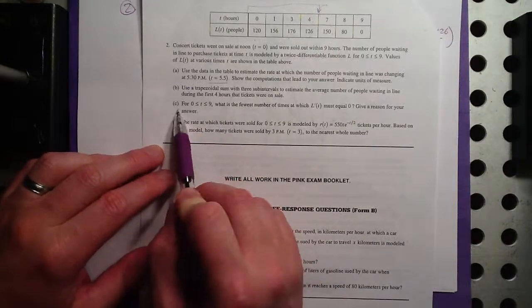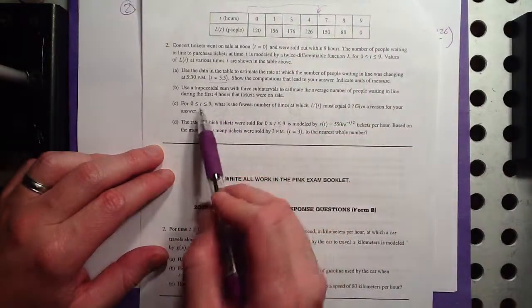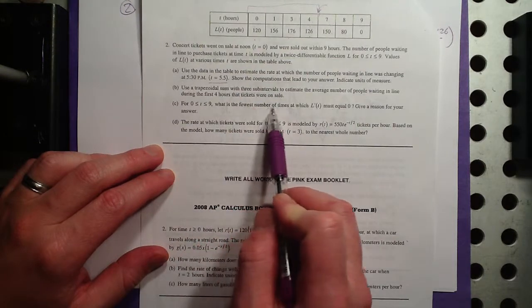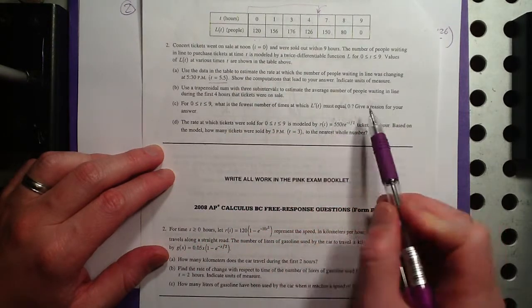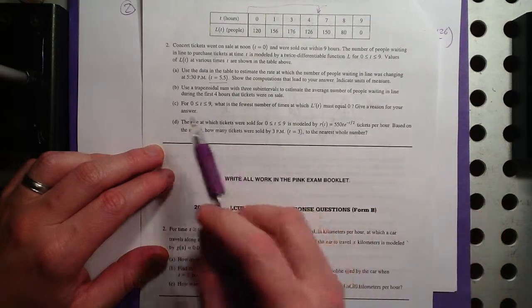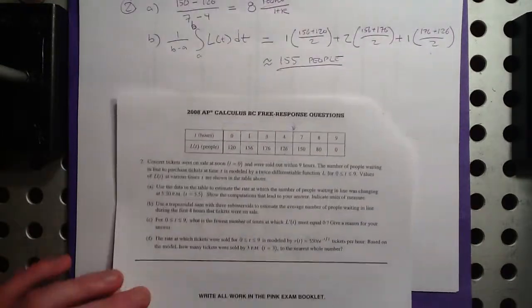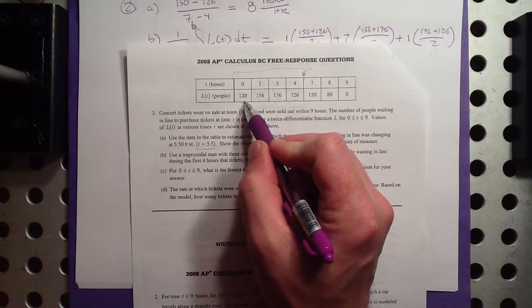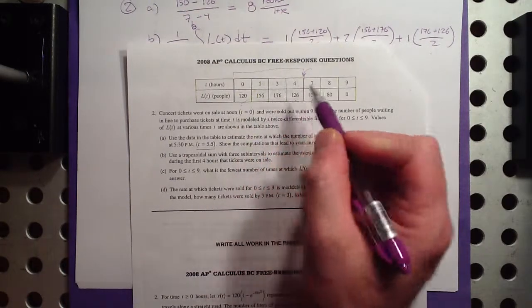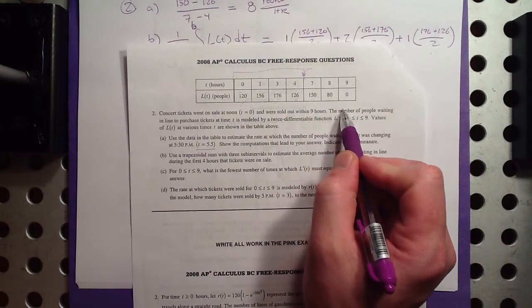Okay, so part C, from time 0 to 9, the whole interval, what's the fewest number of times at which L prime of t must equal 0? And give a reason for your answer. Well, it's twice differentiable. That's actually important here. That means that it's a smooth curve. And let's see what it does. It increases up to here, and then it decreases, and then increases, and then decreases down to 0.